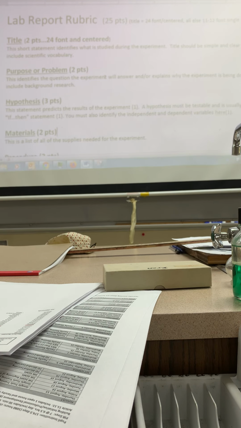Your lab report is 25 points. Your title is 24 font, centered. Everything else is 11 or 12 font, single spaced. There's a space in between each section. Your title is worth 2 points. It needs to be centered. And you really are coming up with a short statement in a few words. That's the heading for your title. It should be simple, clear, and should include something scientific.